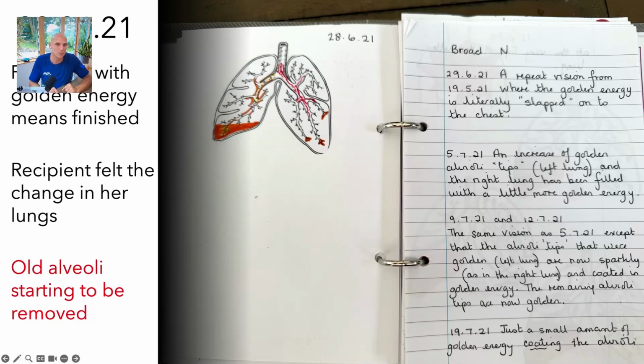So what happened next was quite astounding, to be honest with you. We might as well call it what it is. So what was happening was that when this little drip or this little level of golden energy started in the right lung, I hadn't shown these diagrams to the healing partner. Now, I would periodically, but in this diagram, I hadn't shown it to her. But she started telling me in our healing meeting that she had a little strip of her right lung that felt completely clear, as if it wasn't there.